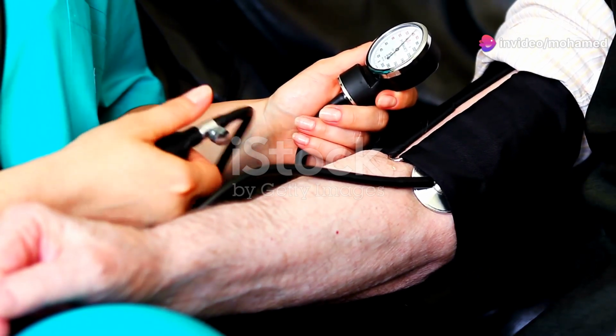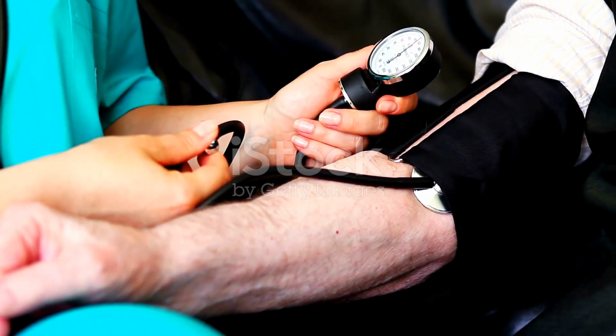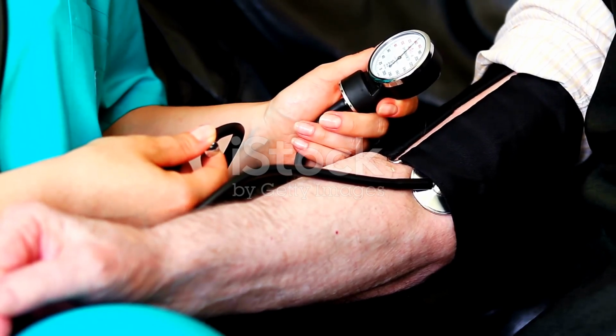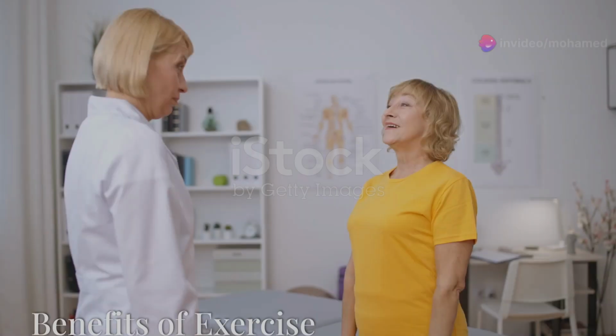Right, an ankle brachial index test is usually used to diagnose it. It's a quick and easy way to compare blood pressure in the arm and ankle to check for blood flow issues in the legs.